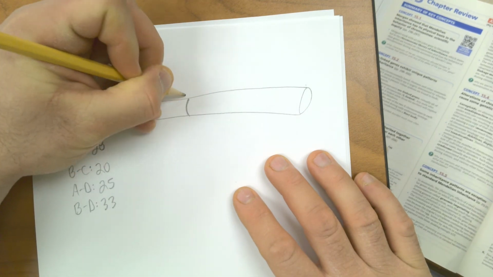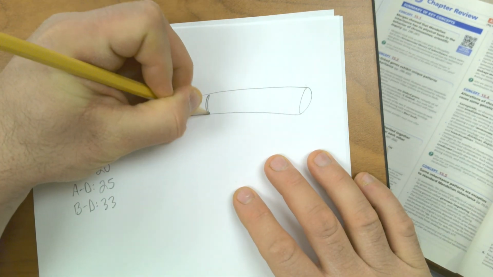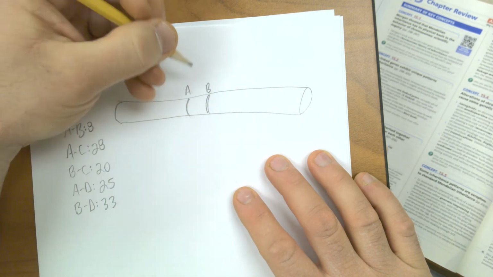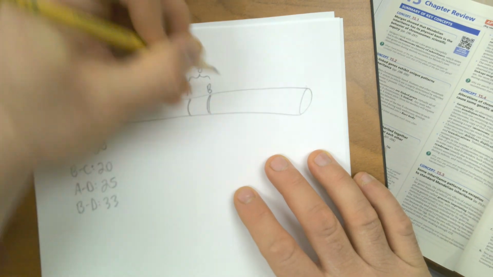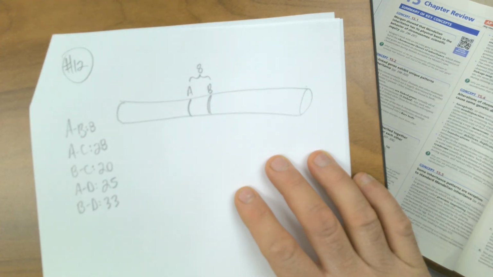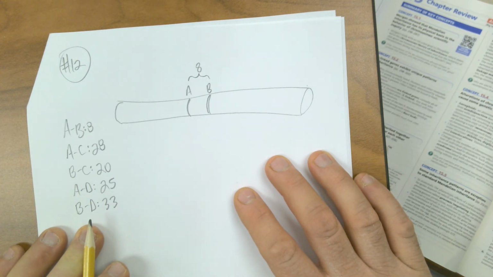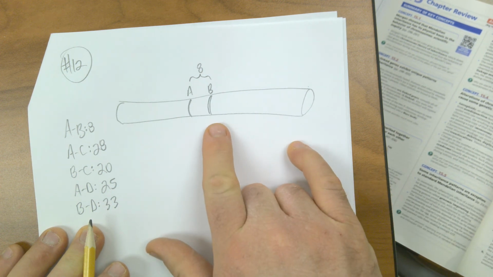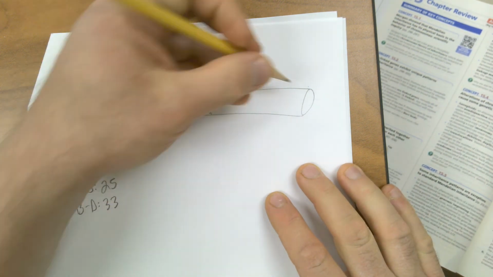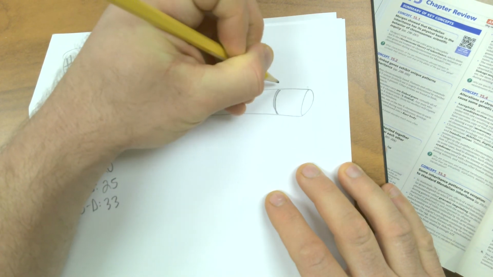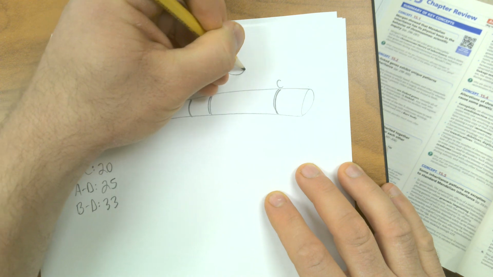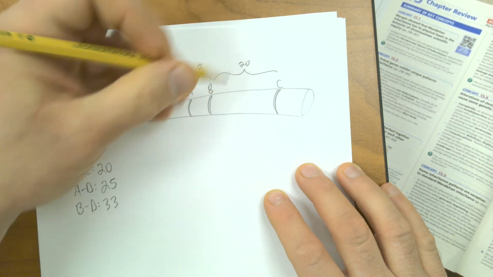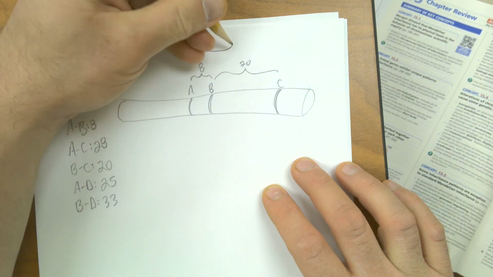Okay, so let's start writing down some of these that we know. We said A to B was going to be 8%, so that's 8 map units. Let's see. A to C is 28, but B to C is 20. So that means B probably falls somewhere between A and C. So let's put C out here. We said B to C was 20, right? And A to C is 28. So hey, math works out.